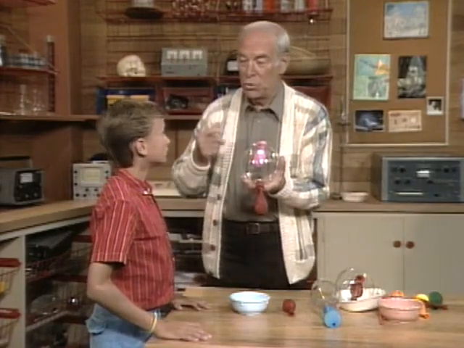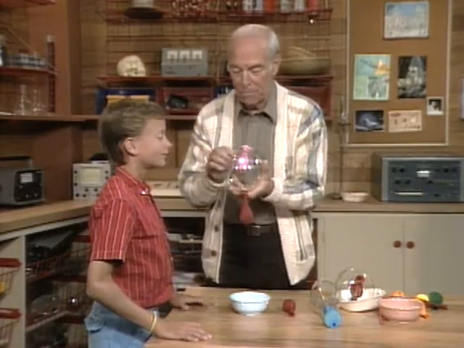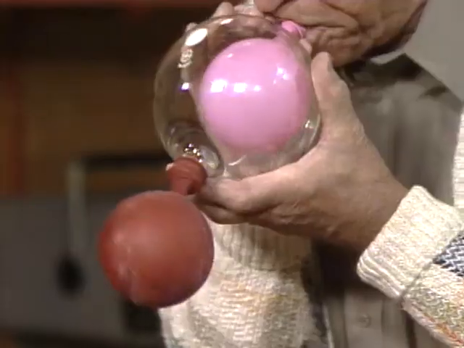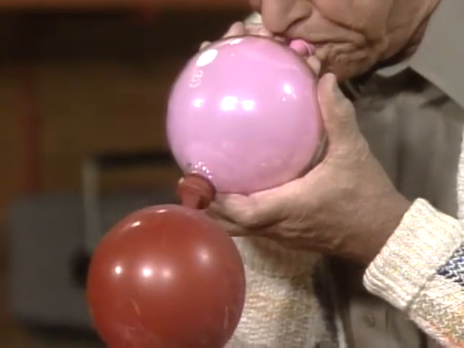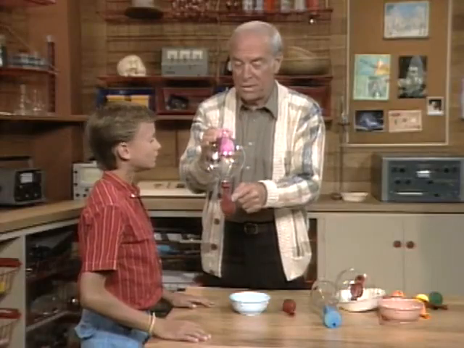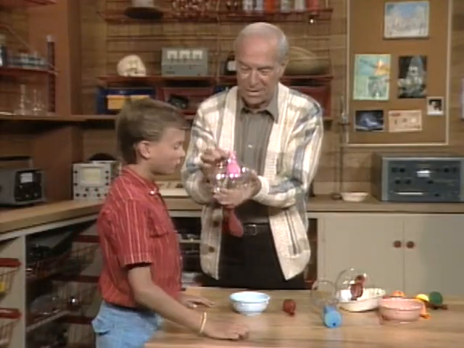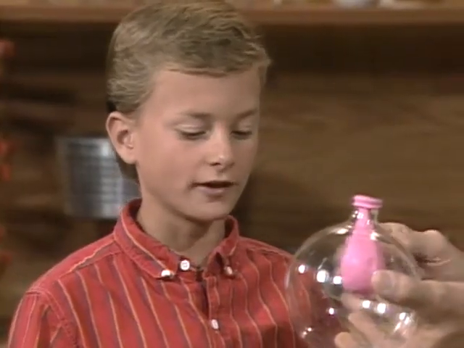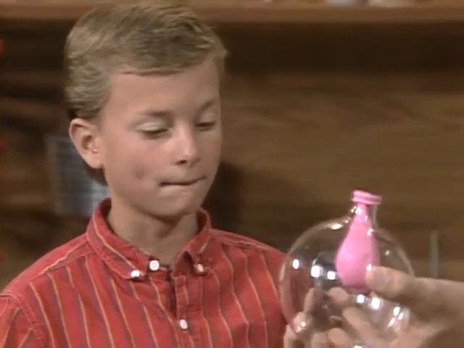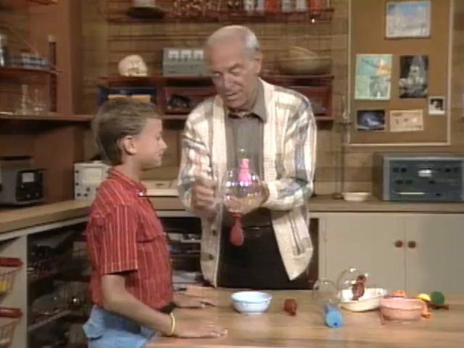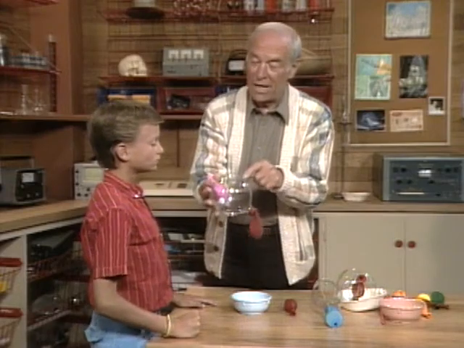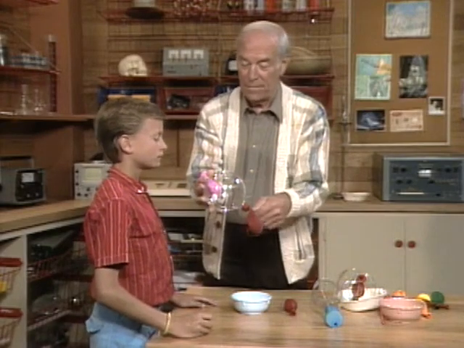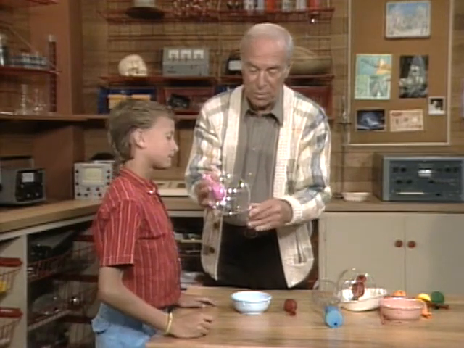I'm going to do 2 balloons with 1 blow. Okay. Why did the second one blow up? Well, when you blew up the pink one, it pushed a lot of the air into the red one, right? Right. So that shows that I obviously had to get rid of the air here because it went into there. Right.